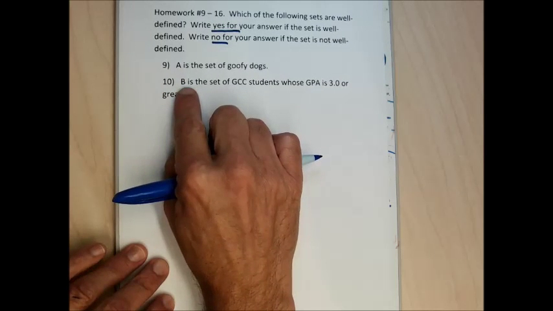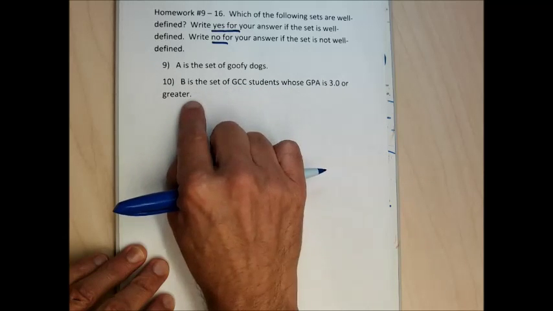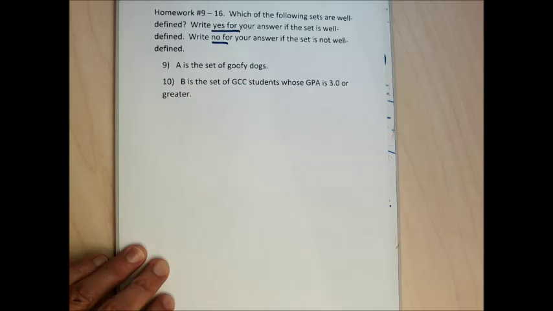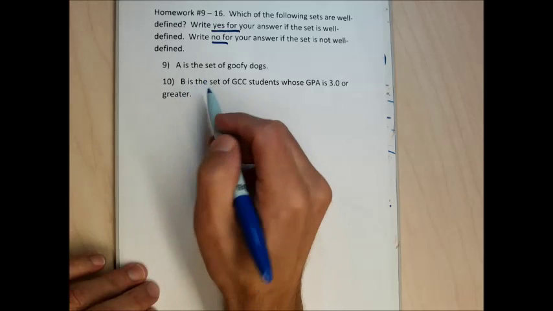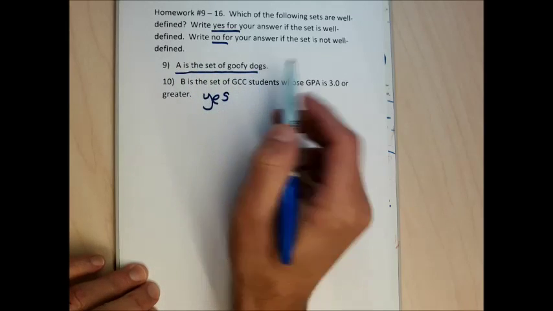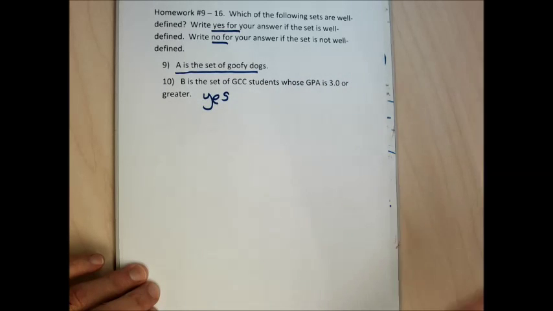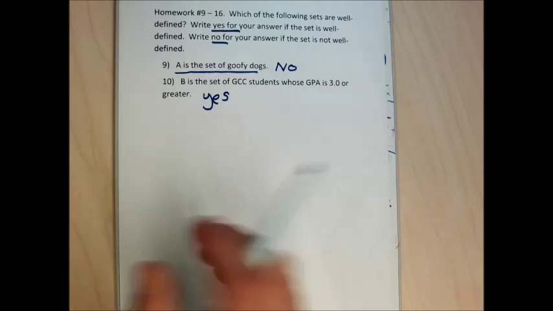So my problem 10, B is a set of GCC students whose GPA is 3.0 or greater. That's clearly well defined. I could ask a student what their GPA is, and if it's 3.0 or higher, they're part of the set. If it's not, if it's 2.9999, if it's less than 3, they're not in the set. This is definitely well defined. Your problem 9, hopefully that's obviously going to be a no. It's not well defined because goofy, again, that's a subjective term.